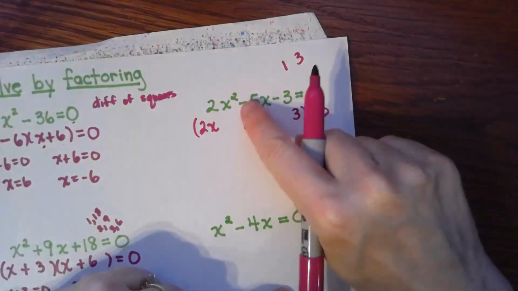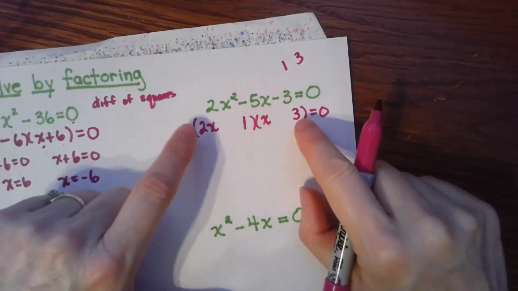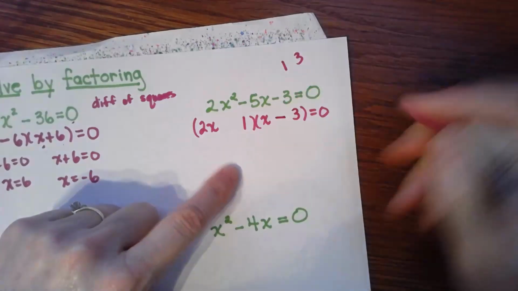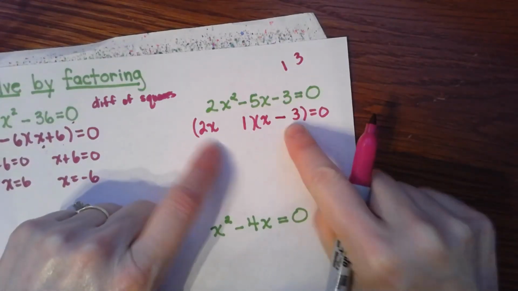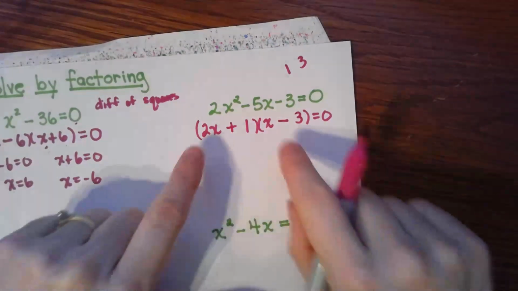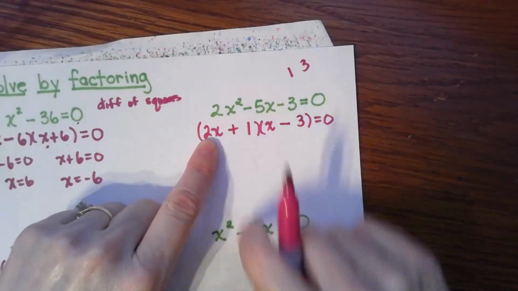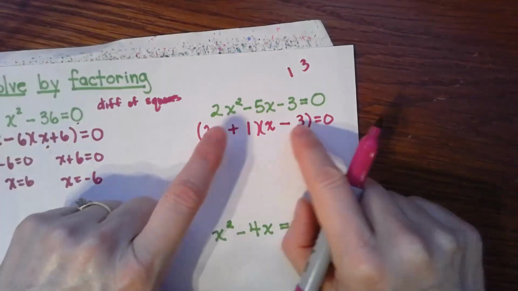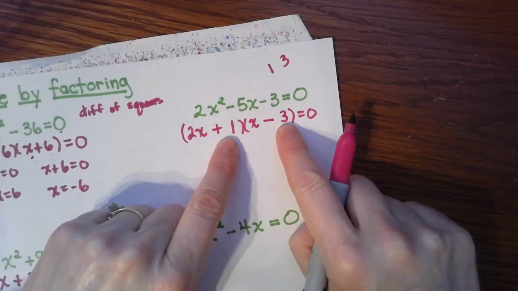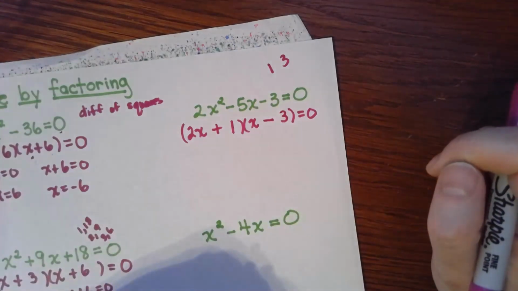Okay, so in order to get this negative 5, I'm going to need a negative 6 and a positive 1. So I need a negative here. That'll give me the negative 6. And I need a plus here to give me a positive 1. So let's check that. That's 2x squared, like I need. Negative 6x plus x, that's negative 5x. And then the negative 3. Okay, so that checks out.